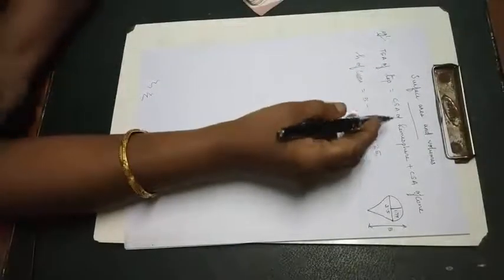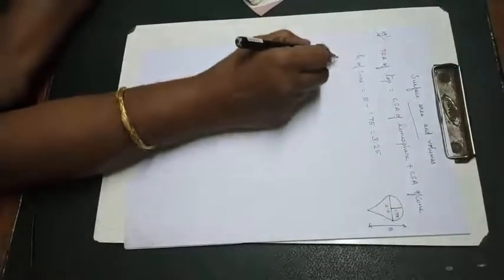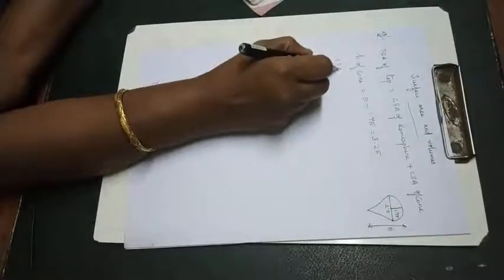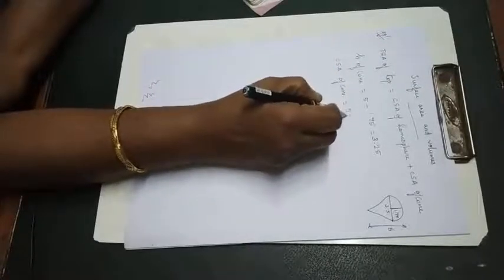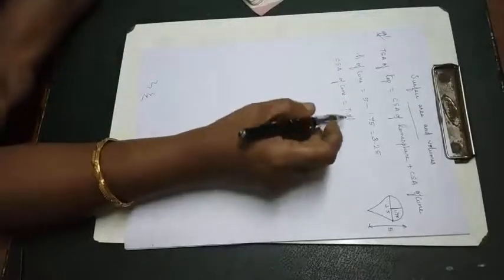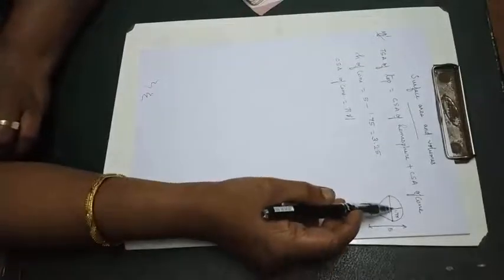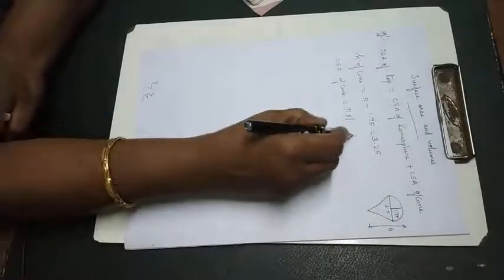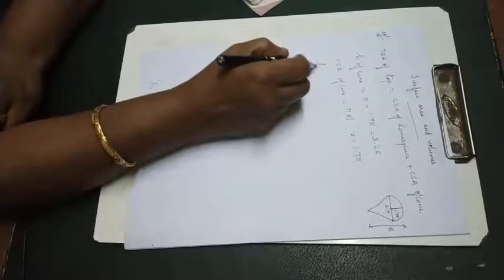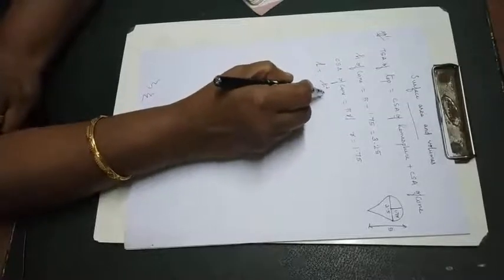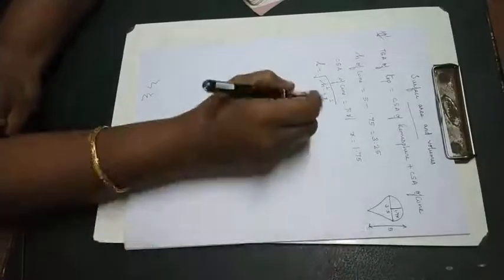Now to find out the curved surface area of cone, curved surface area of cone is equal to pi r l, where l is the slant height, r is the radius. So r is the same as the radius of the hemisphere. So here r is equal to 1.75. But l you need to find out. What is l? Square root of h square plus r square.